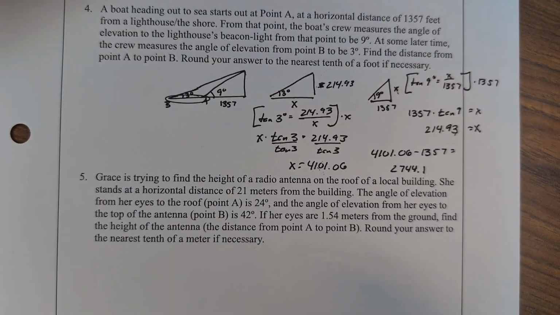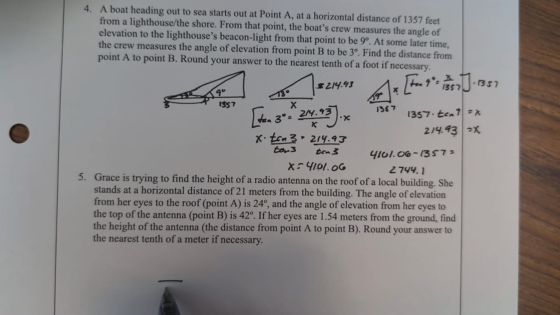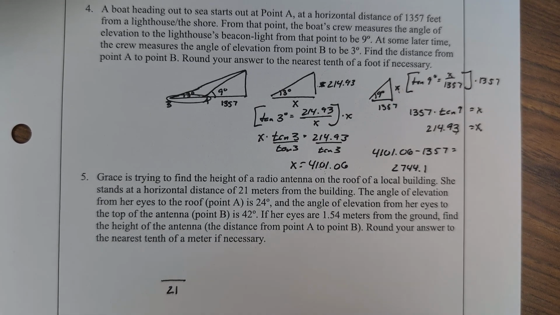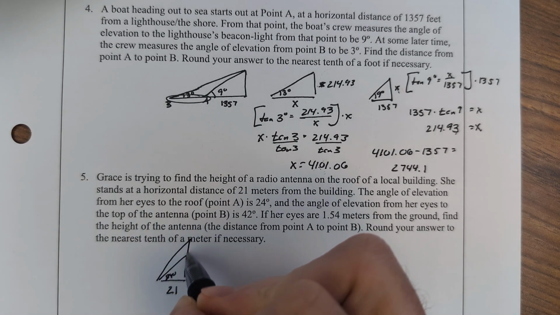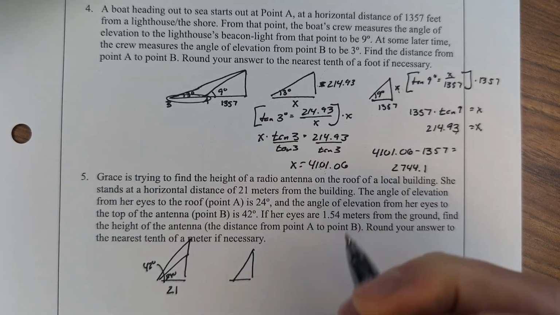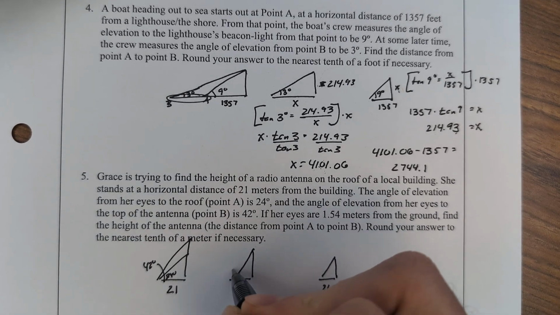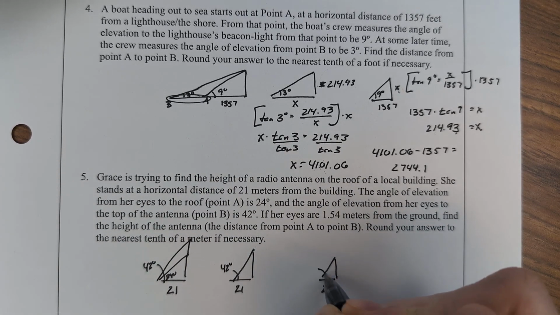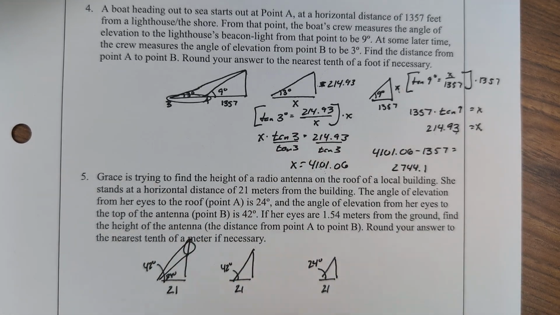All right, number 5. So let's see here. She stands at a horizontal distance of 21 meters from the building. Eyes to the roof is 24 degrees. Eyes to the top of the antenna is 42 degrees. In this case, our two triangles share that bottom side. They both have 21. One of them has a 42 degree angle, and the other one has a 24 degree angle. So we're looking for, once again, that piece there.